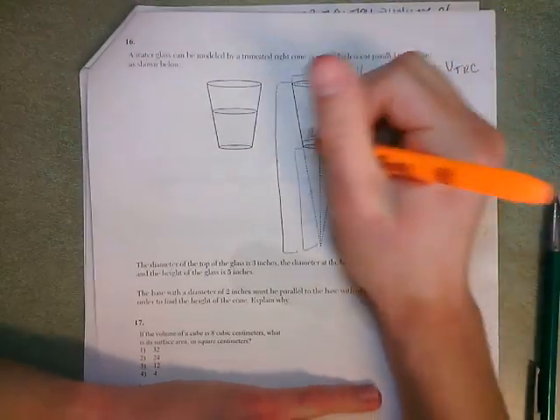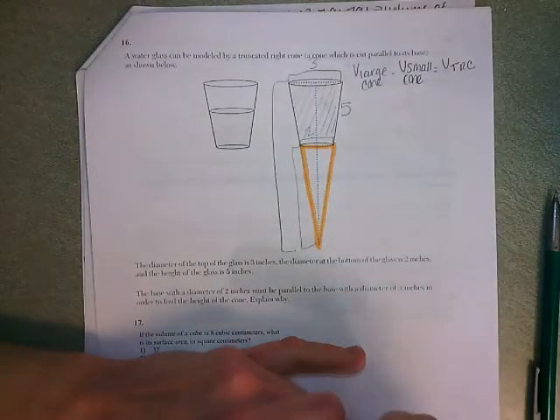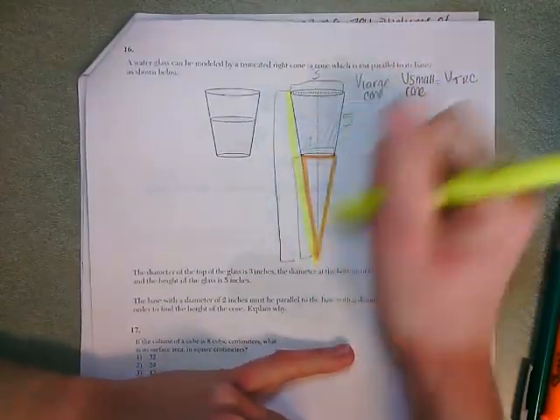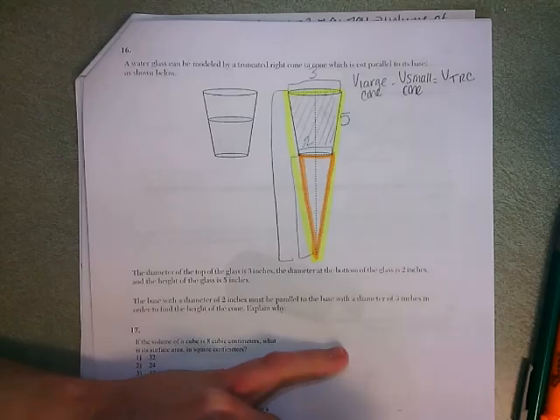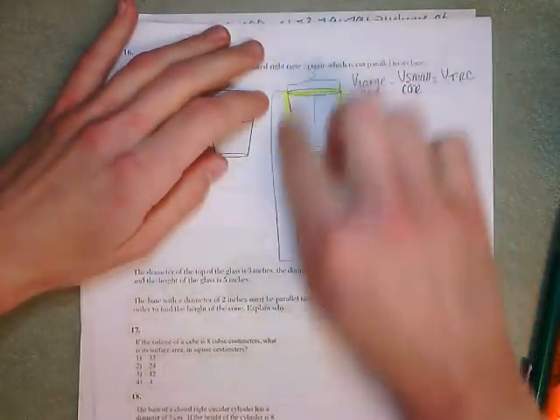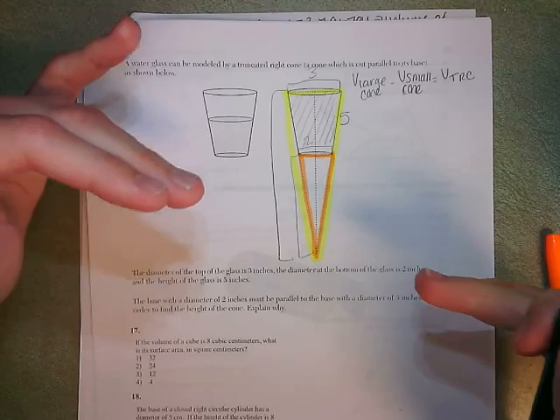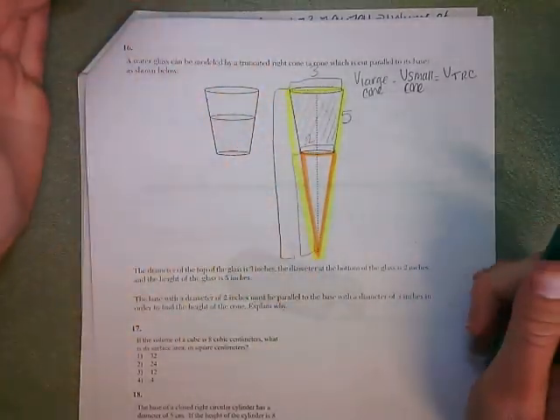Now, in order to find the heights of these cones, the height of the small cone and the height of the large cone, we would need to set up a proportion, because these are similar triangles, to find the heights. Now, these have to be parallel because these have to be similar triangles.